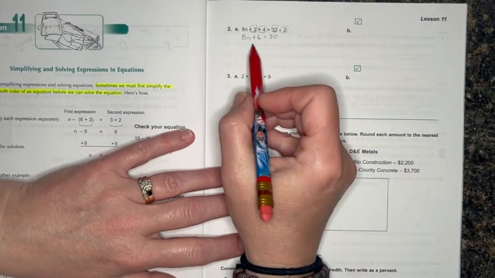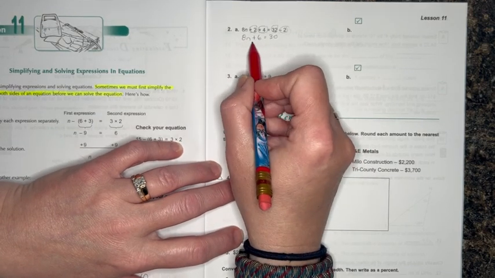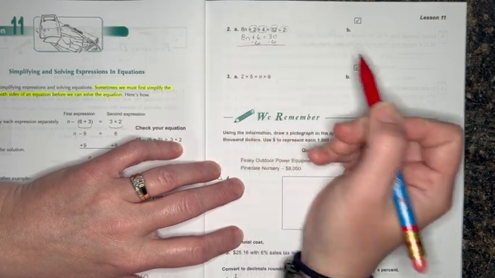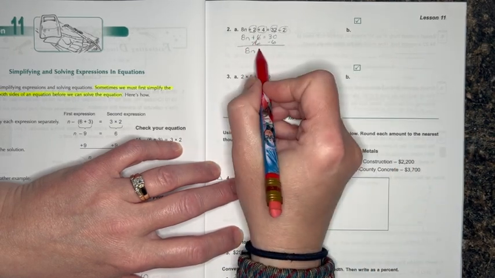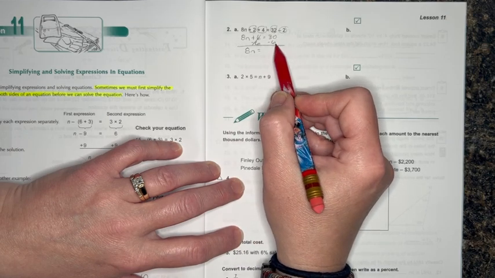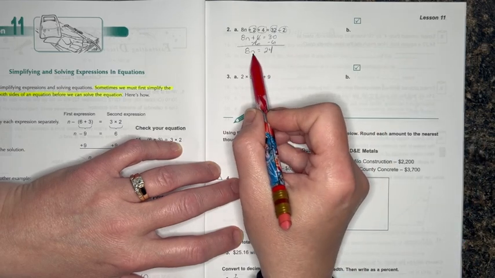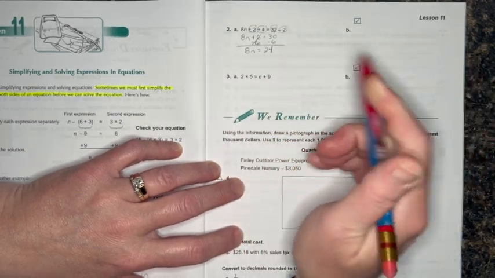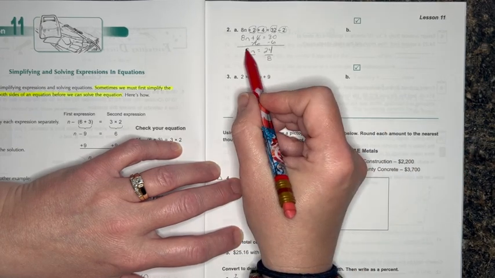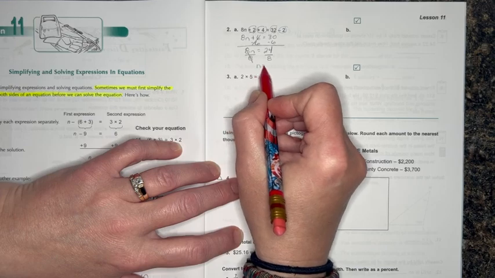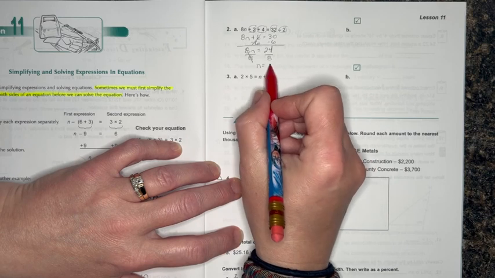Now we can solve. We need to get the term 8n by itself. 6 is being added to that. We're going to do the opposite and subtract 6 from both sides. So I have 8n, 6 minus 6 is 0, is equal to 30 minus 6, which is 24. 8 is being multiplied by n. N wants to be by itself. So we are going to do the opposite and divide both sides by 8. 8 over 8 is 1. N is equal to 24 divided by 8. How many 8s are in 24? There are 3.